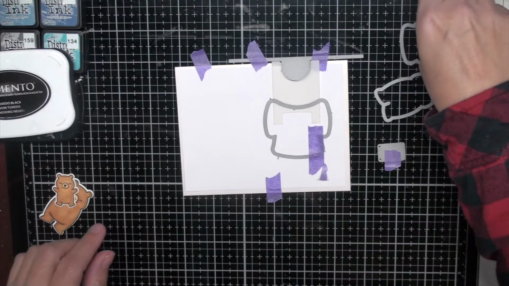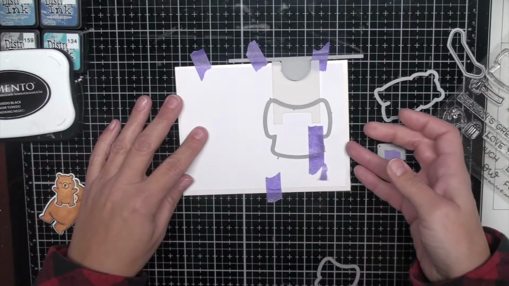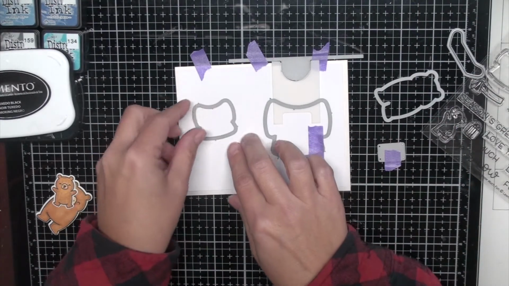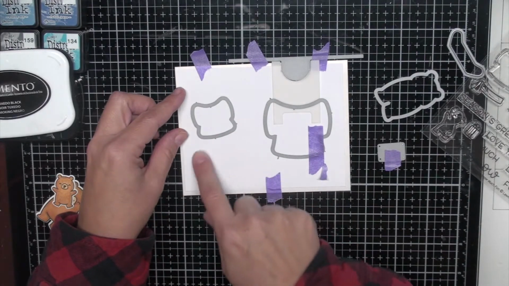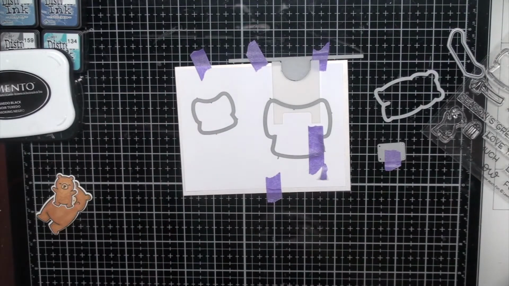And then I'm going to put my other little guy right over here, and I'll put him on an angle, leaving enough room for my sentiment. All right, I'm just going to go run this through my die cut machine and I'll be right back.